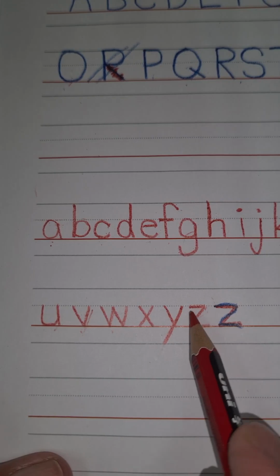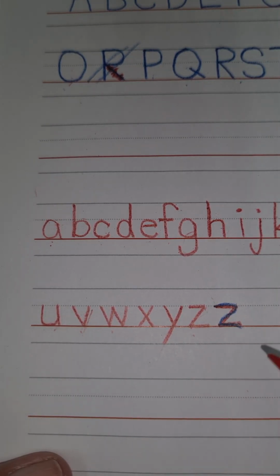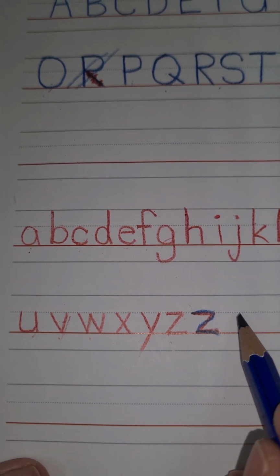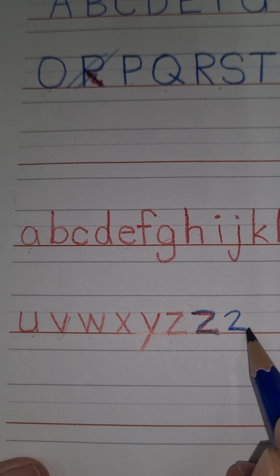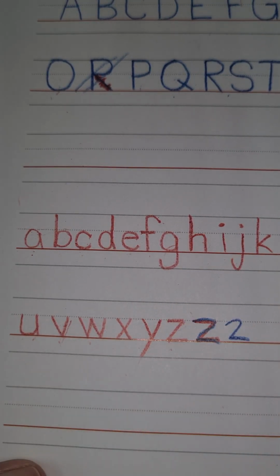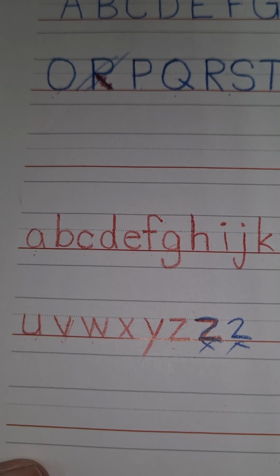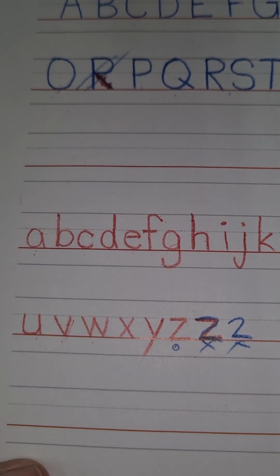Okay, with the sharp corners. So, not the number 2. Like this, right? That would be 2. 1, 2. We don't want. No. This is, yes, we want that one.